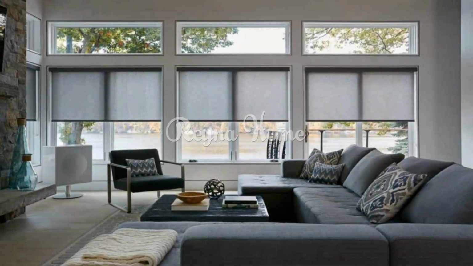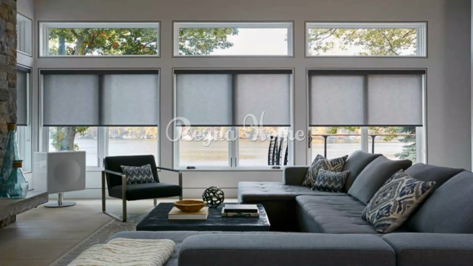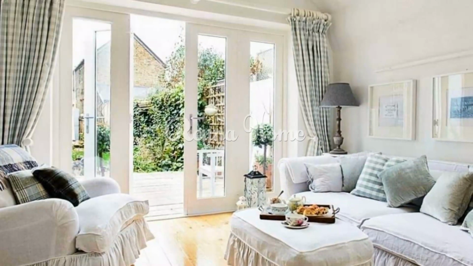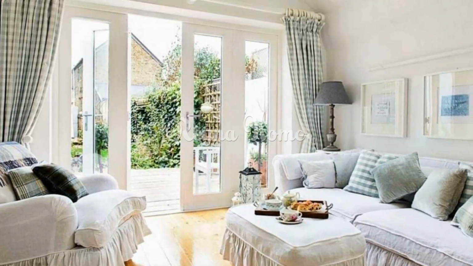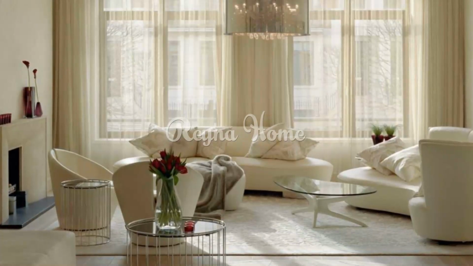Choose the right colors. The colors of your curtains should also complement the colors of your living room decor. You can choose curtains in the same color palette as your walls, furniture, or accessories. Or you can choose curtains in a contrasting color to create a pop of color.